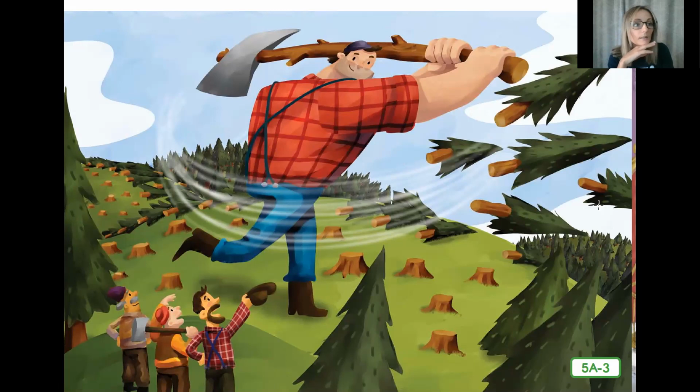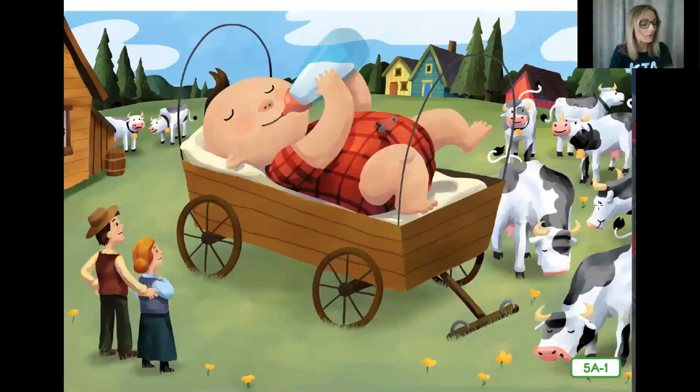Or if your parents or grown-ups at home ask you to clean up your room and you say something like, "This is going to take how long? Forever." That's an example of an exaggeration. Your purpose for listening today: listen carefully for examples of exaggeration in this tale about Paul Bunyan, who's a natural-born logger who moved to the American frontier from Maine.